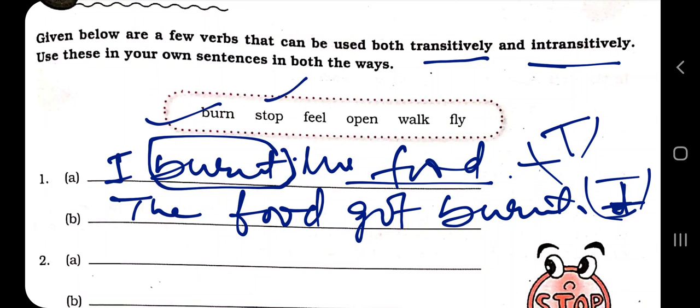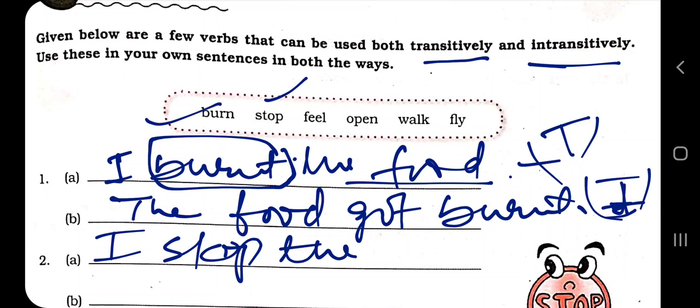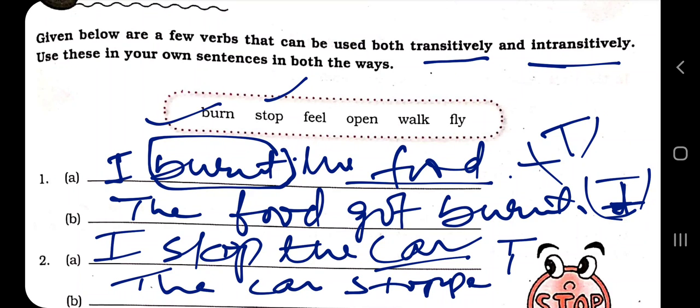Like stop. I stopped the car. This has an object, so this is transitive. Or the car stopped. The car stopped. This is intransitive. You can frame as many sentences as you can by taking the examples of these, like feel. I feel the pain is transitive, and if I say the pain is felt, it will be intransitive.